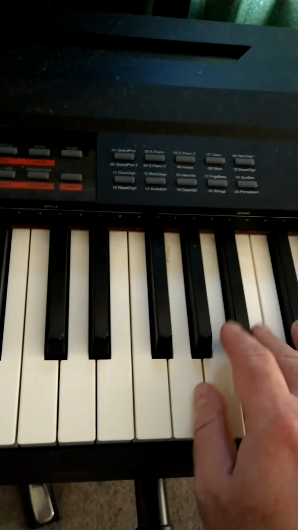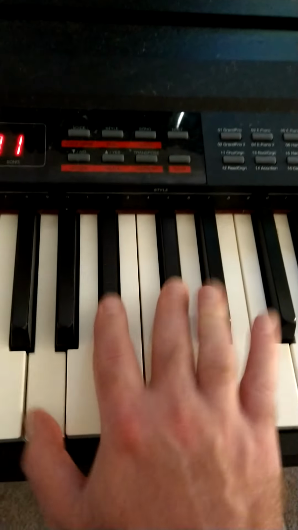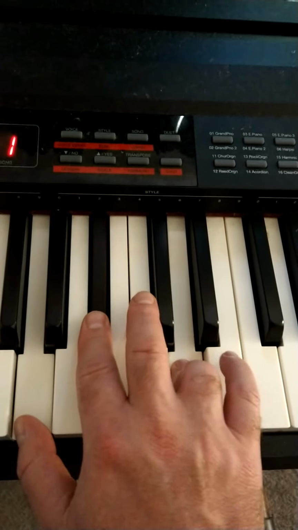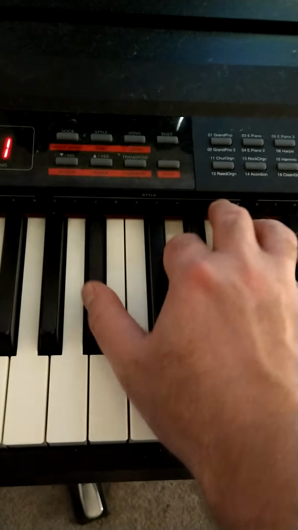Same thing with the minor. 1, flat 3, 5. So major is 1, 3, 5. Minor is 1, flat 3, 5. And remember, diminished, 1, flat 3, flat 5. But here's your minor for root position, first inversion, second inversion, root.